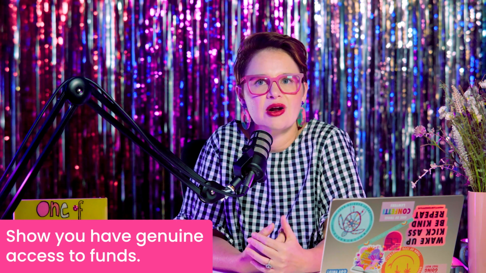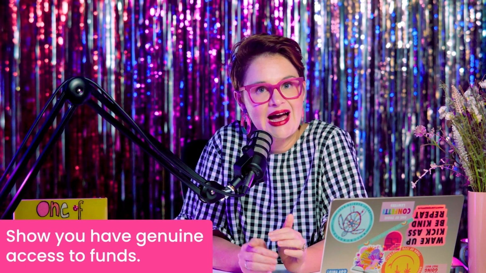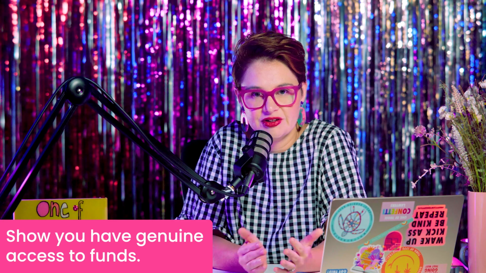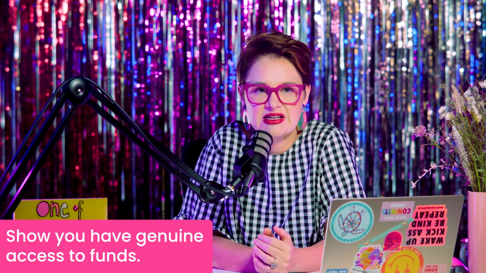Having genuine access to funds can be shown in multiple different ways, but I will give a few examples. For example, a term deposit might be held for the purposes of paying school fees. A bank account might be held in the applicant's name that has money sitting there available to the applicant to use for the purposes of their student visa. A loan might be taken out. A credit card, the person might have a scholarship.